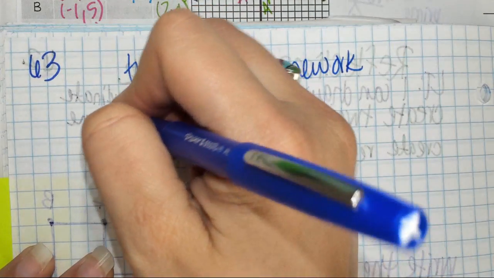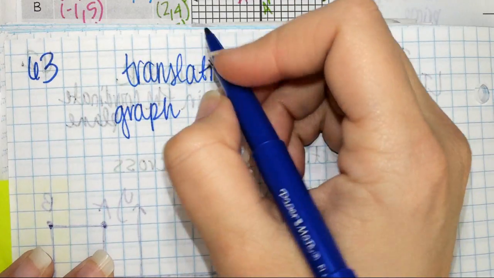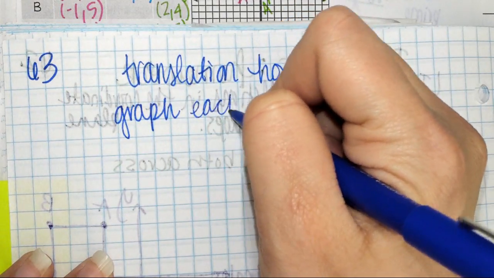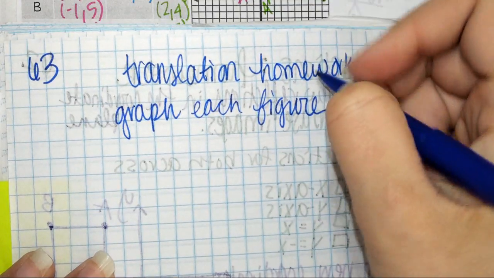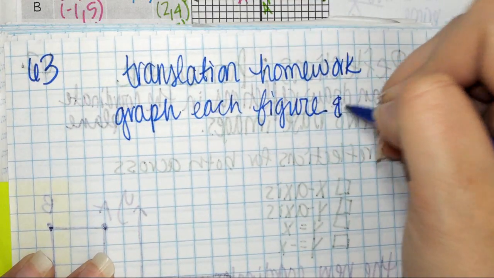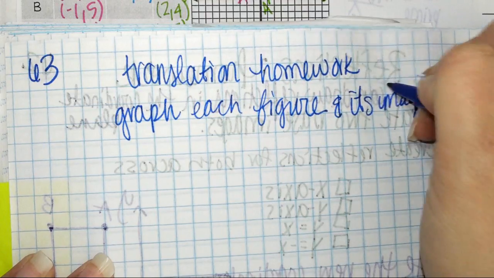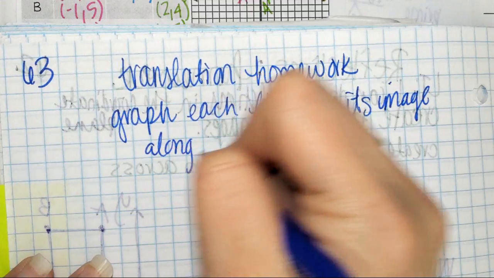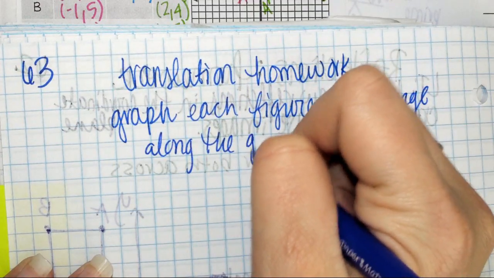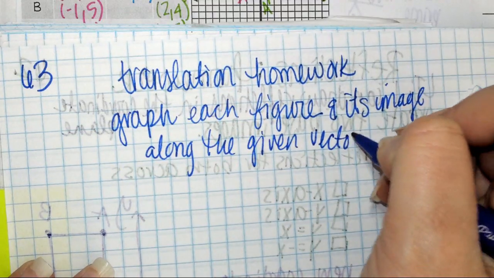All right, the directions say graph each figure and its image along the given vector.